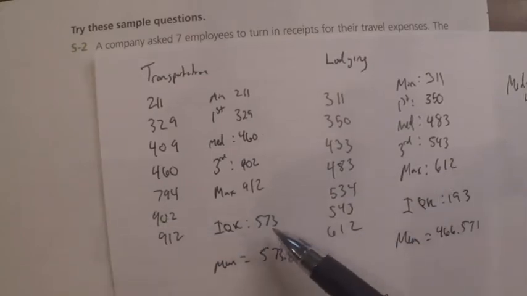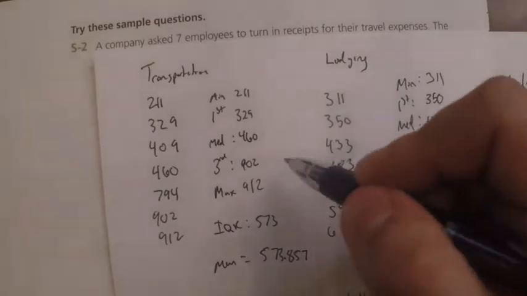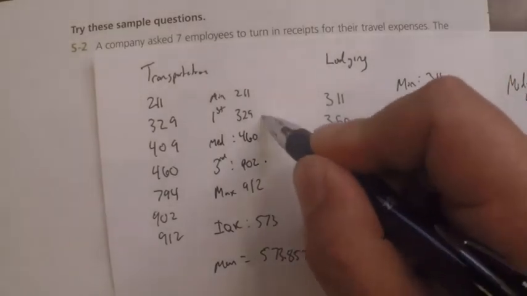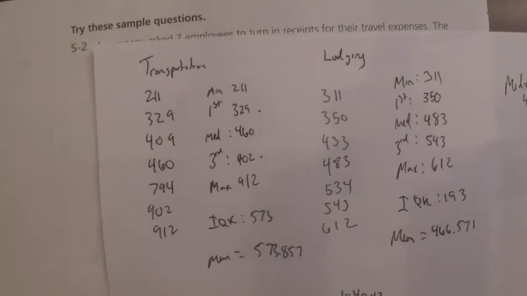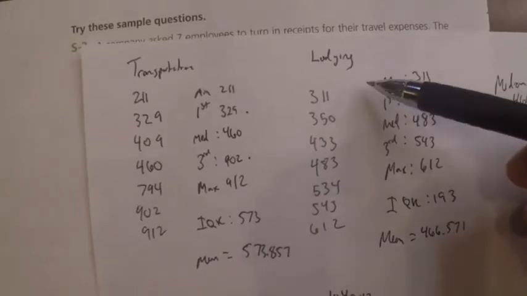And then we found the interquartile range by subtracting 902 minus 329 and got 573. So this was our interquartile range, which shows how far the middle 50% of the data was spread out, which is pretty far. Did the same thing over here for lodging, right?